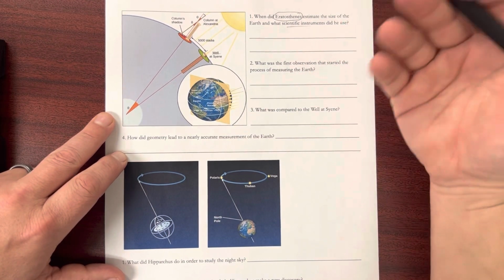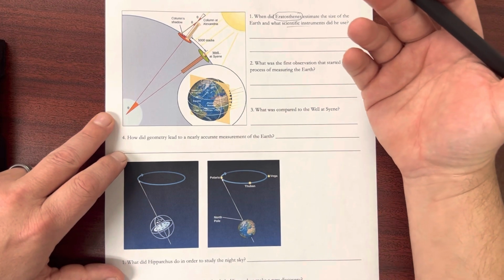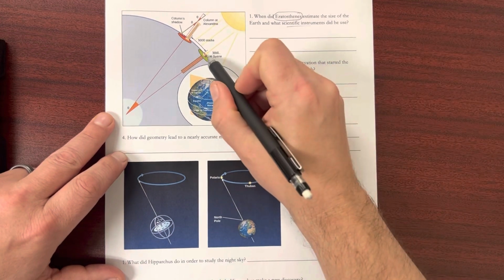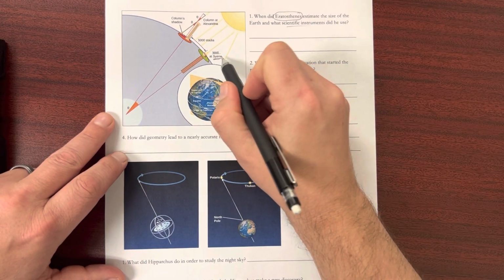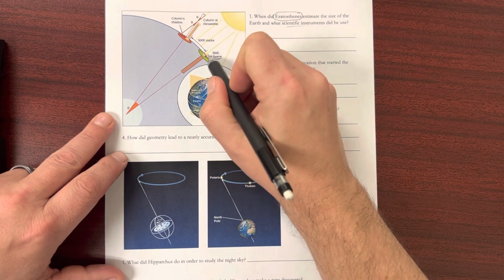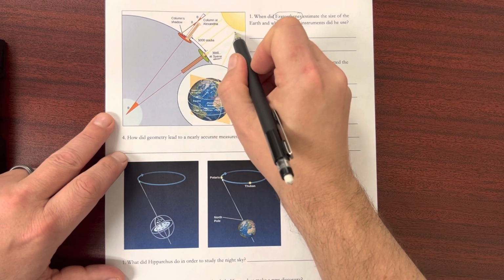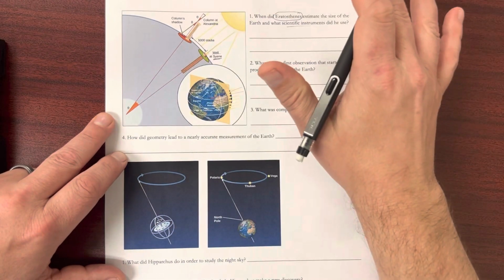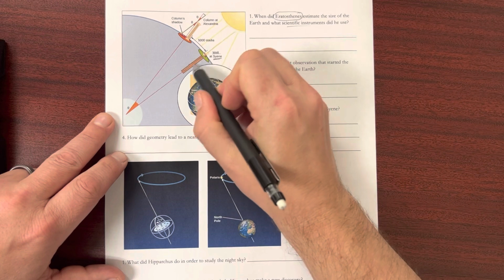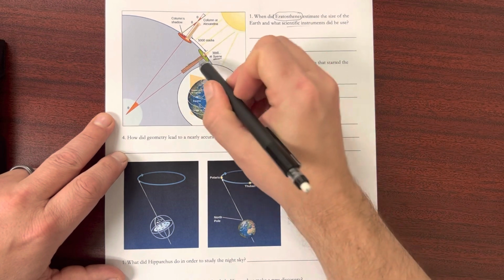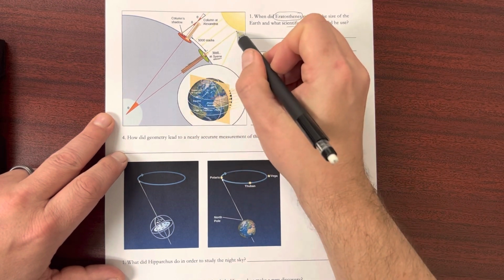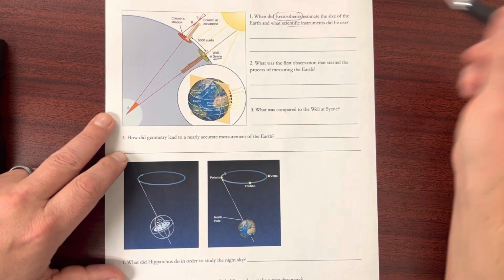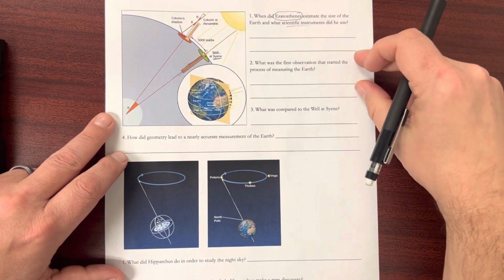And what started his calculations for the size of the Earth was this observation that on the first day of summer in this town, there was a well. And on that first day, the sun's light would travel all the way down to the bottom of the well. Every other day of the year, it didn't make it all the way down. It would hit the sides somewhere of the well, okay? But on this one day, it would go all the way to the bottom. So it's a straight line, okay? That was what got his mind thinking.